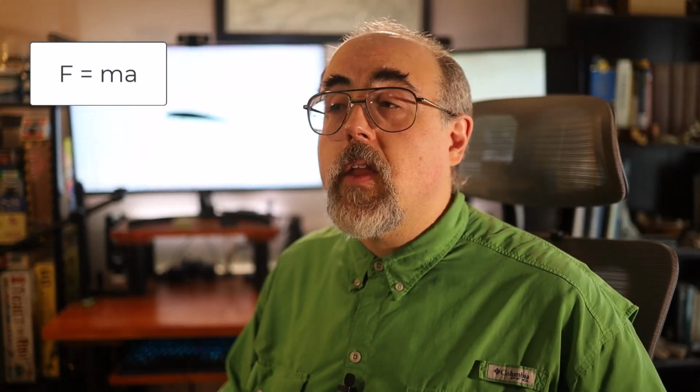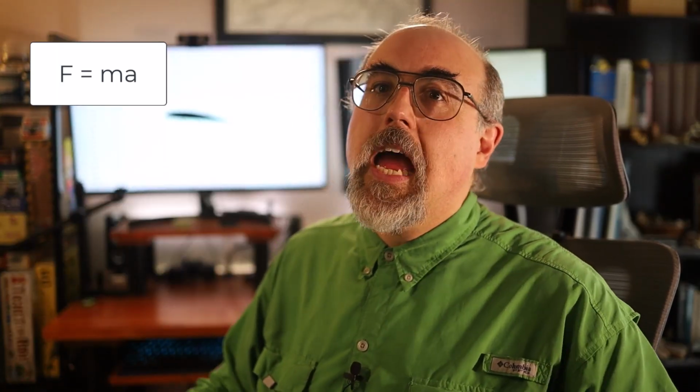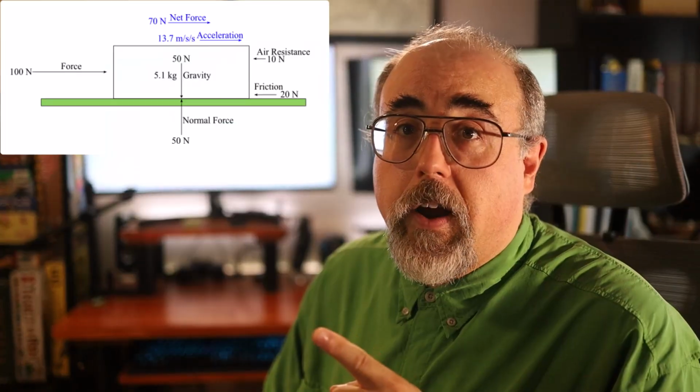For this one, if I exert a force on an object, I'm going to accelerate it inversely proportional to its mass. If it's really heavy and I push on it, it's not going to move much. Okay, so we've got F equals ma. Let's use an example of how we're going to apply this. So I've got myself a box over here.